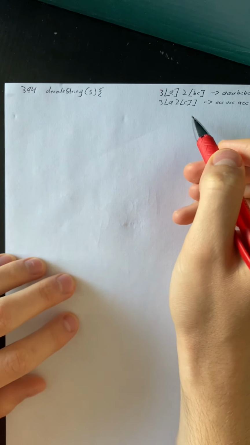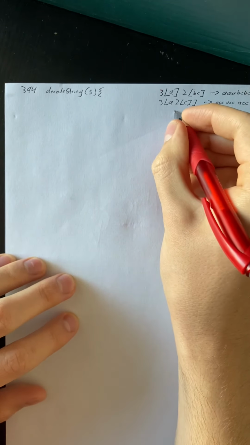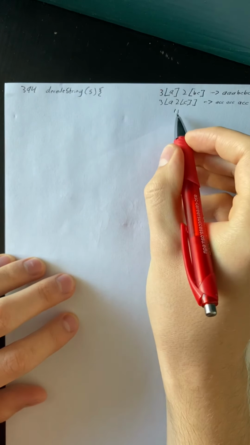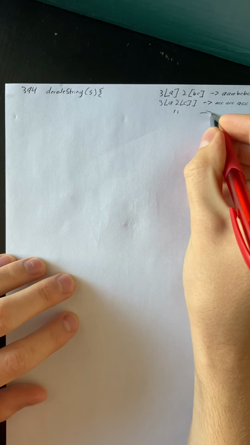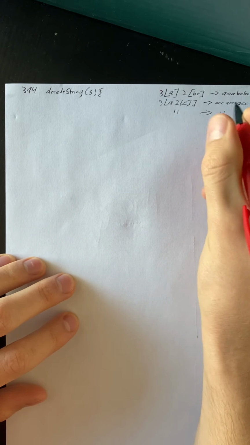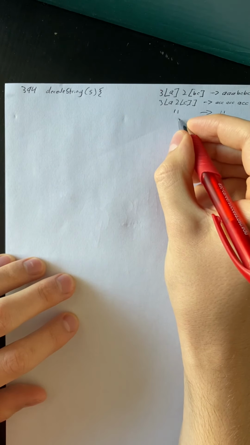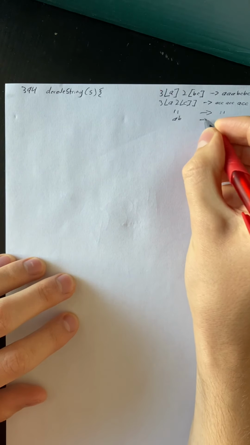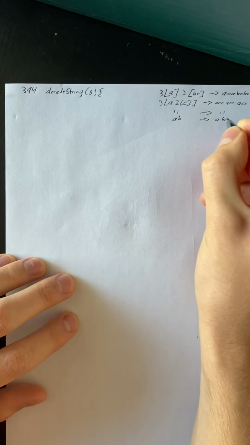But obviously, to do this recursion, there's going to be base cases. So let's take our first base case, just an empty string. We're using single quote marks to save time. An empty string is going to return an empty string. If the phrase doesn't have any brackets, like AB, we're simply going to return AB.